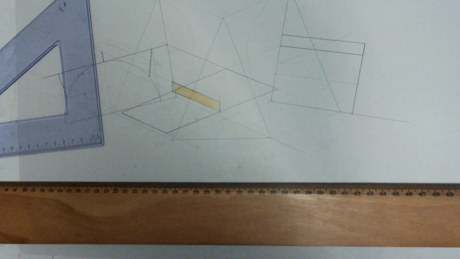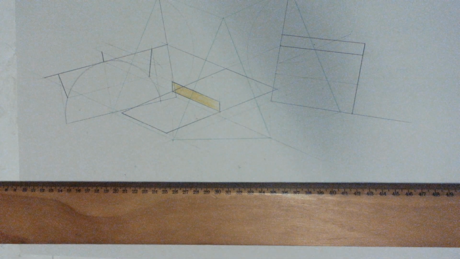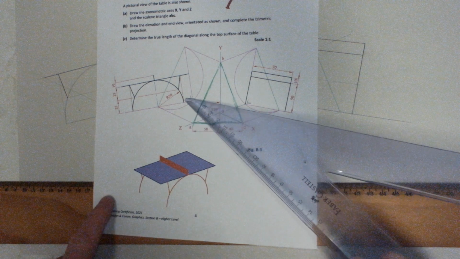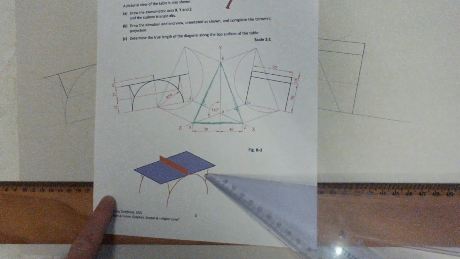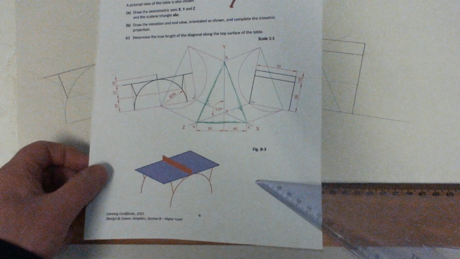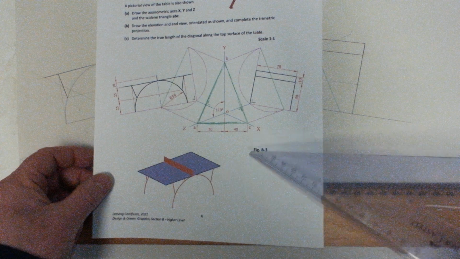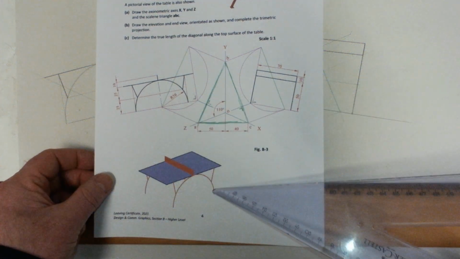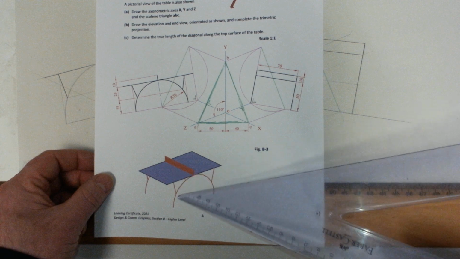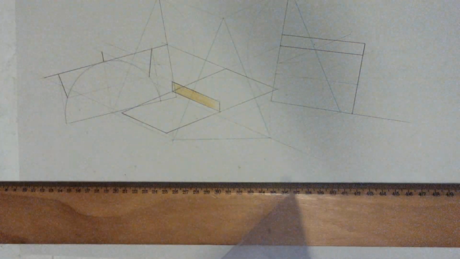Okay, so now the next thing I'm going to do is project this. It's a semicircle here, but it's not going to be a semicircle down here, it's going to be a curve. So I'm just going to go through the front curve here and the two support legs going up there then.